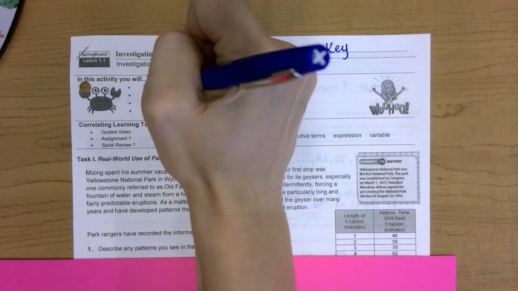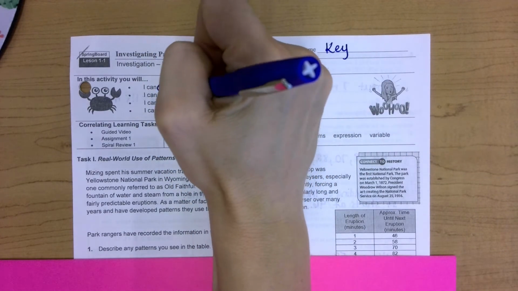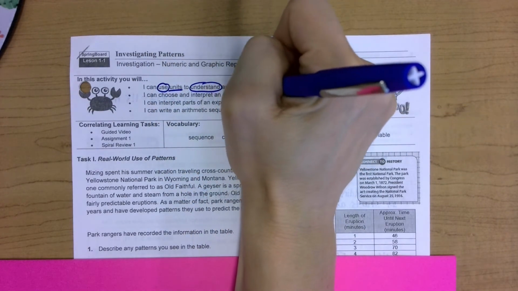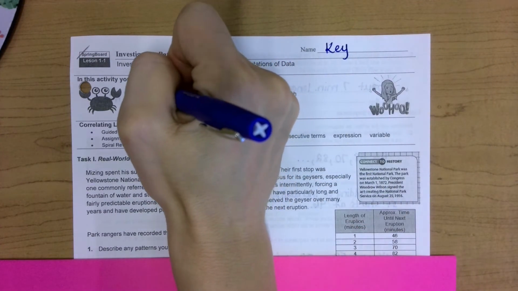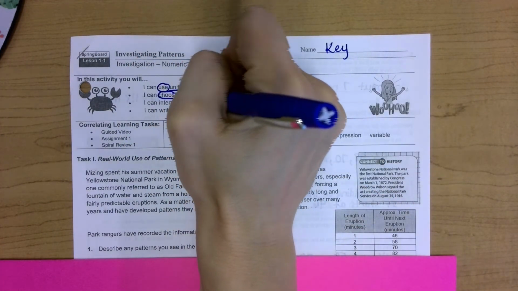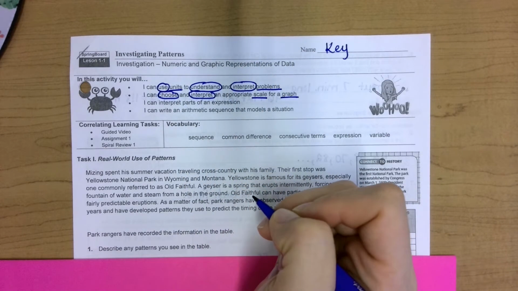I can use units to understand and interpret problems. I can choose and interpret an appropriate scale for a graph.